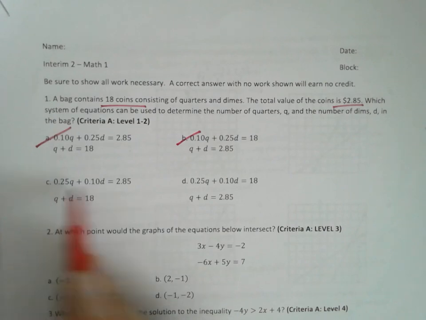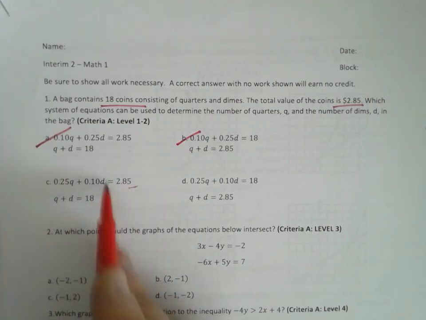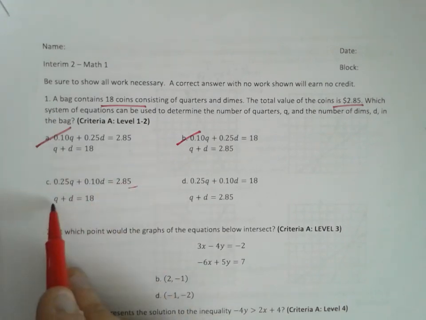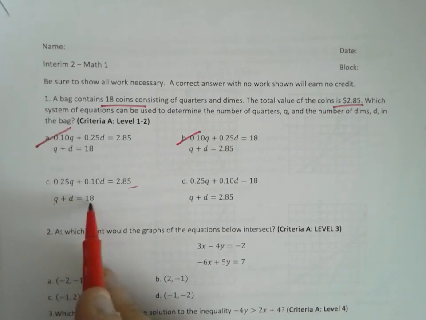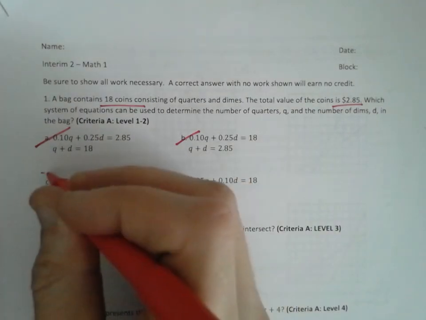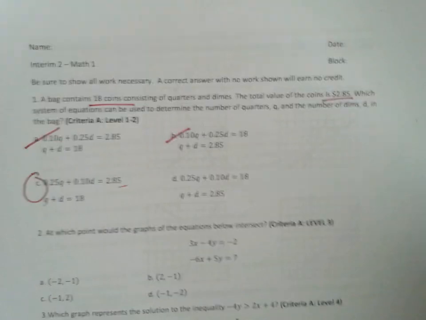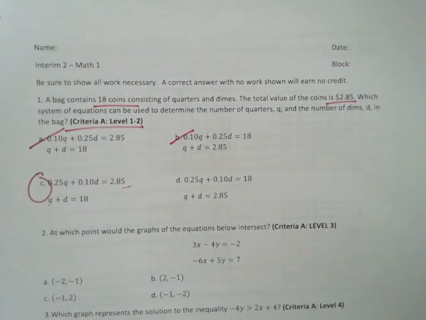Quarters are 25 cents. Dimes are 10 cents. I have a total of 35. And I know the amount of quarters and dimes has to equal 18. So C is my answer. Pretty straightforward, but that's why it's level 1 to 2.